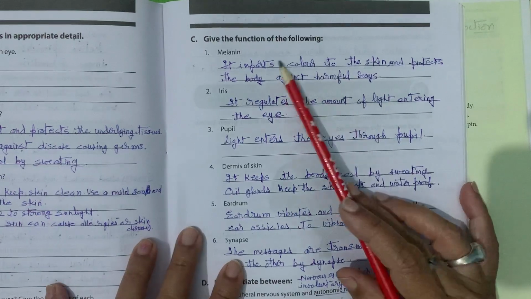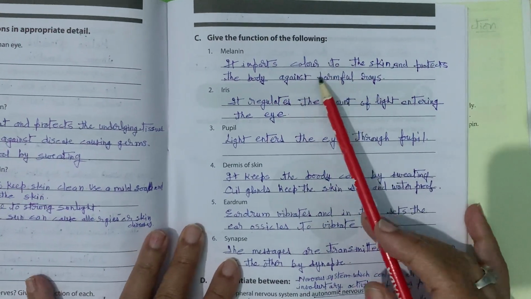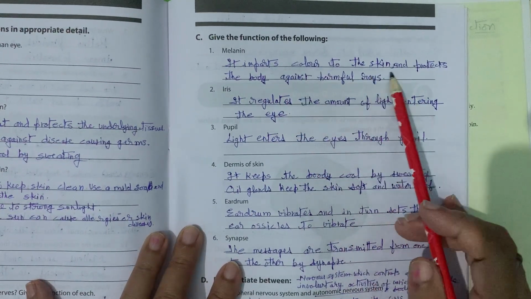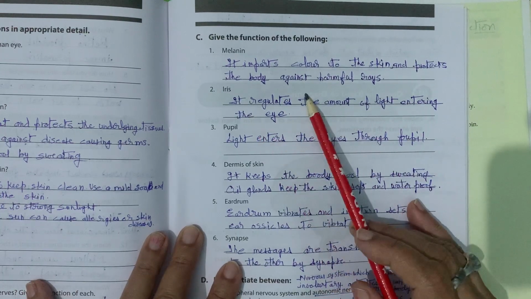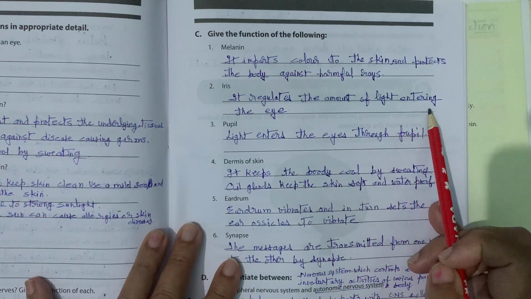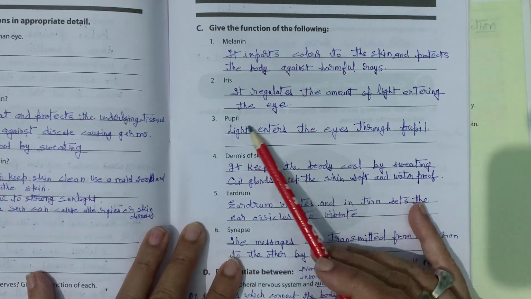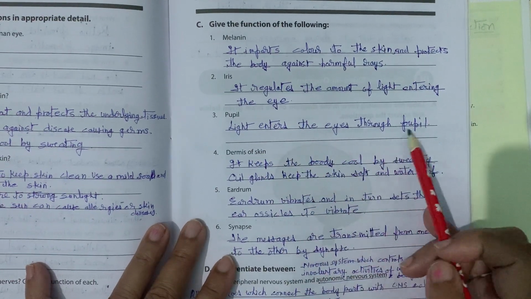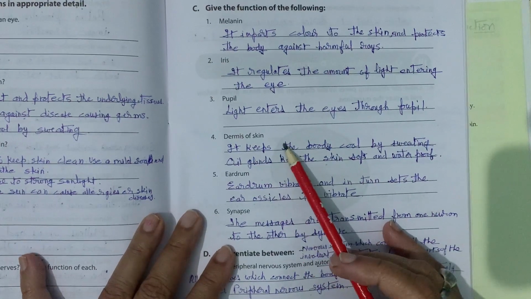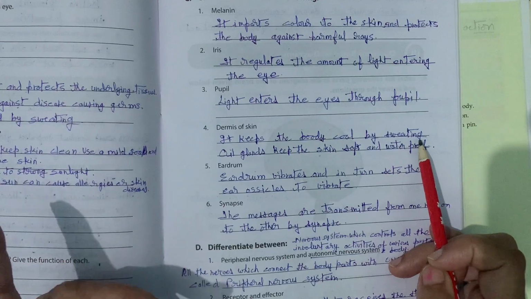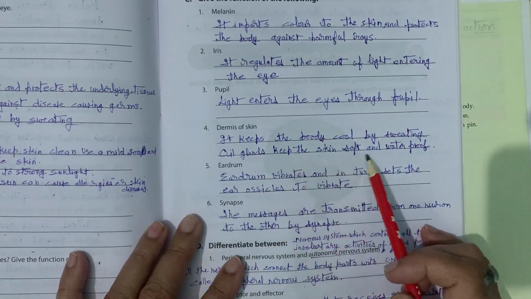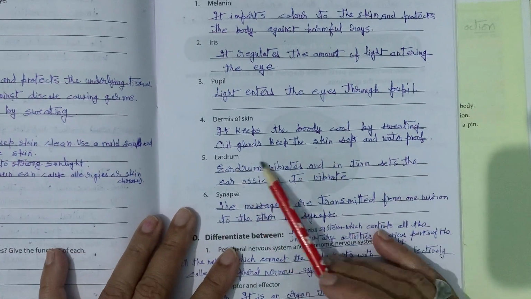Give the functions of the following. Melanin, it imparts color to the skin and protects the body against harmful rays. Iris, it regulates the amount of light entering the eye. Pupil, light enters the eyes through the pupil. Dermis of the skin, it keeps the body cool by sweating. It also comes under the function of skin. All glands keep the skin soft and waterproof.